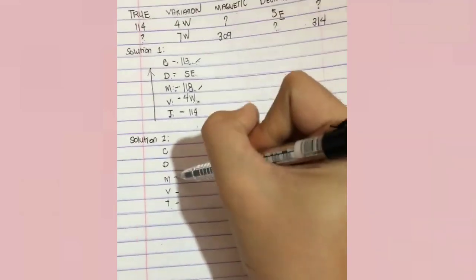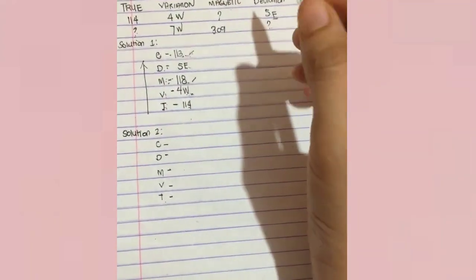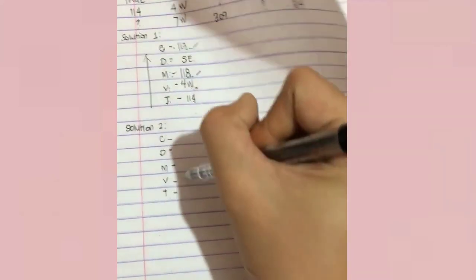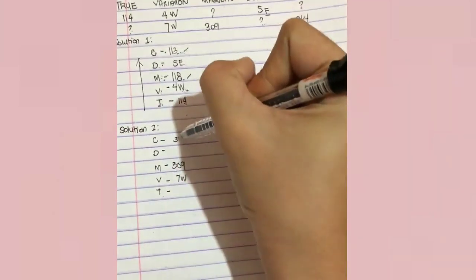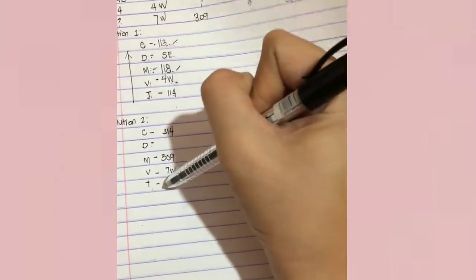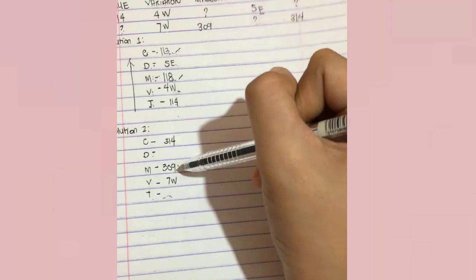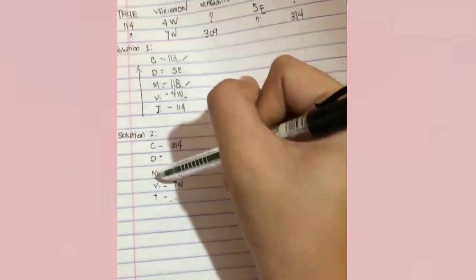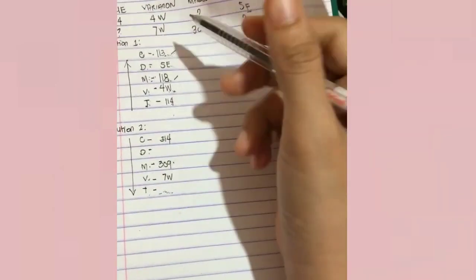CDMVT. So let us first put the given values of variation, the magnetic north, and the compass north. The missing values are the deviation and the true north. First, let us get the true north. We will use the magnetic north and the variation, which means we are going down, since true north is the missing one.